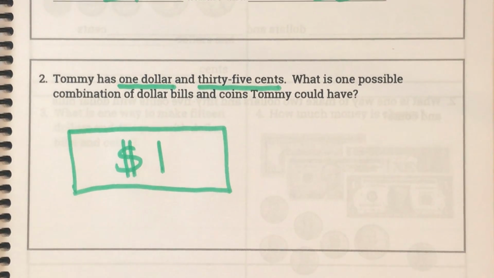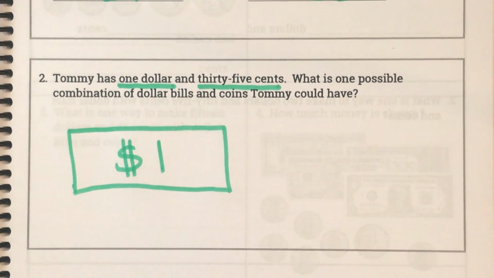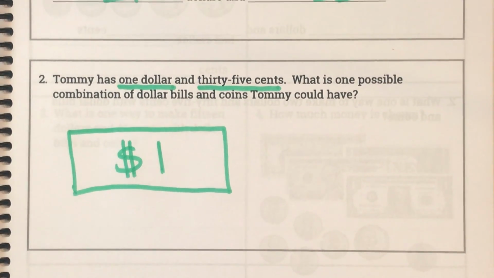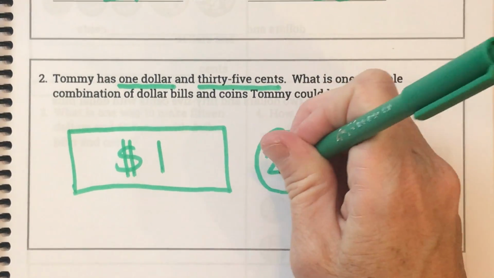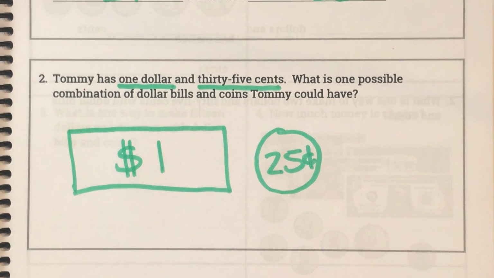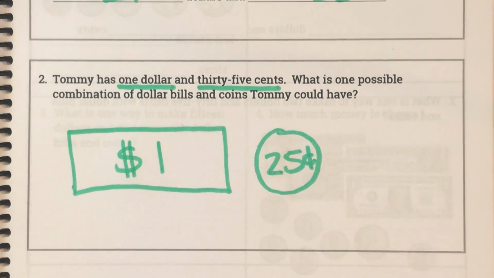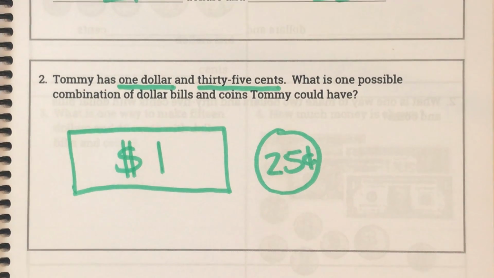Okay, then let's look at our coins. For 35 cents, let's start with our largest coin, which is a quarter. Could he have a quarter if he has 35 cents? Definitely, because a quarter is worth 25 cents, right? So let's give him a quarter. And a quarter is 25 cents. Could he have another quarter? No, because if he had 2 quarters, 25 cents and 25 cents is 50 cents. 2 quarters is 50, so he can't have another quarter.